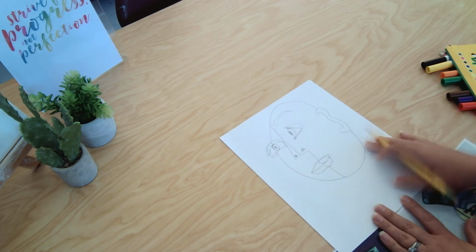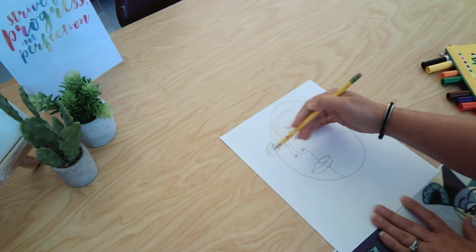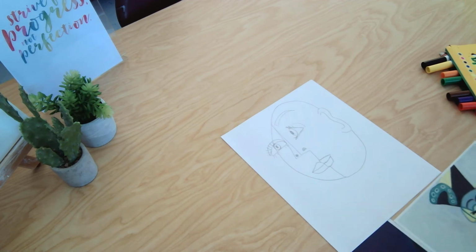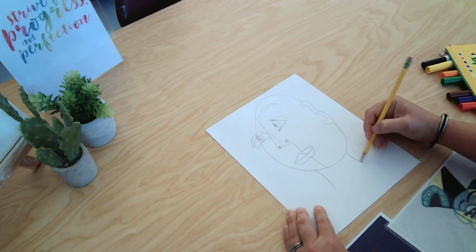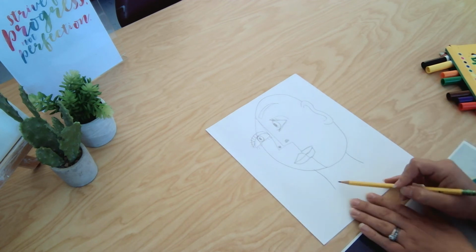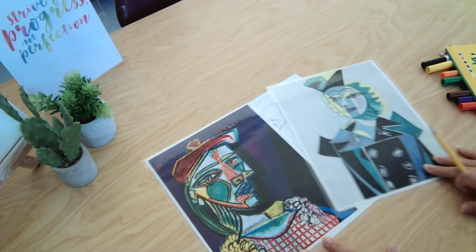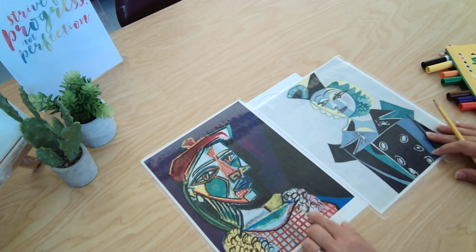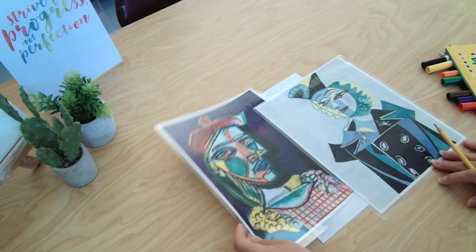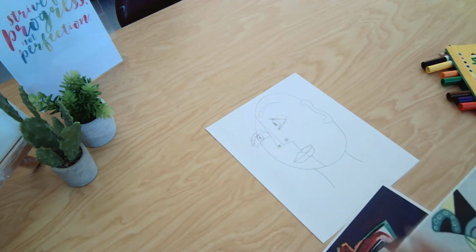And I think I'm done with the face, but now I'm going to add some stuff around it to make it even more fun. So we're going to draw the neck. And I'm going to think about some clothes. Now I have his pieces here in front of me, and I just love all the patterns and the designs that he included, and I love a hat. I think a hat would be a lot of fun.